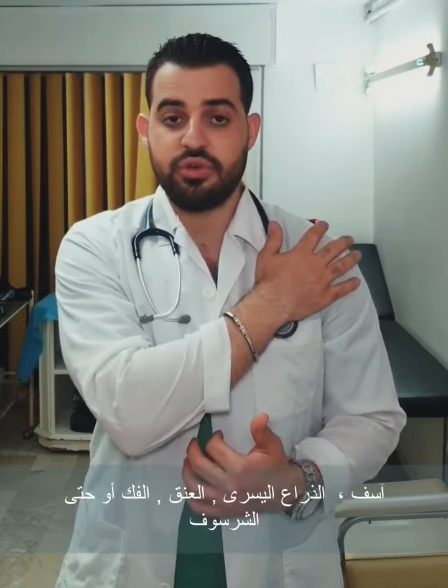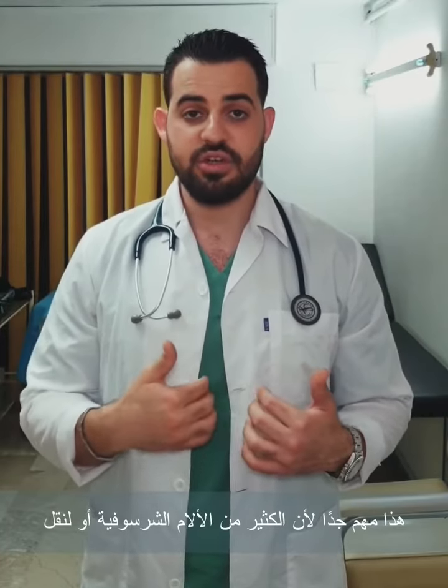It starts acutely and gradually increases in severity. The pain would be more of a dull pain, squeezing or pressuring. Many patients would say that the pain is spreading to the left shoulder, left arm, neck, jaw, or even the epigastric. This is very important because many epigastric, or let's say gastric, diseases actually mimic the chest pain.